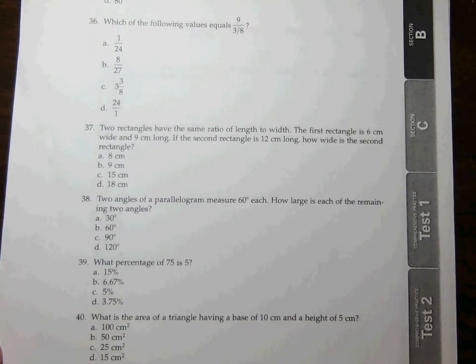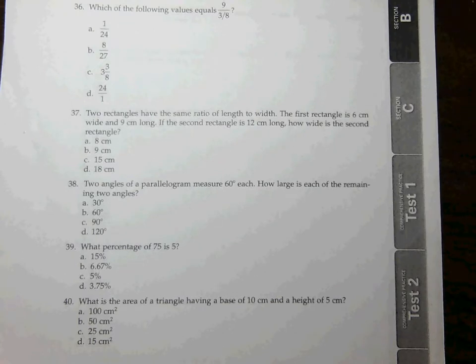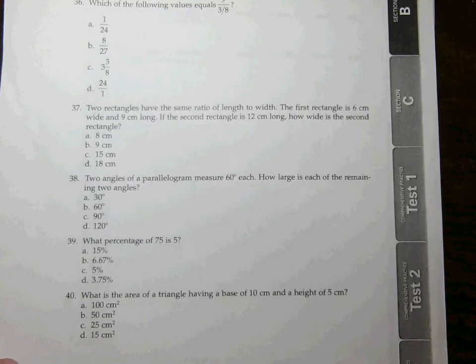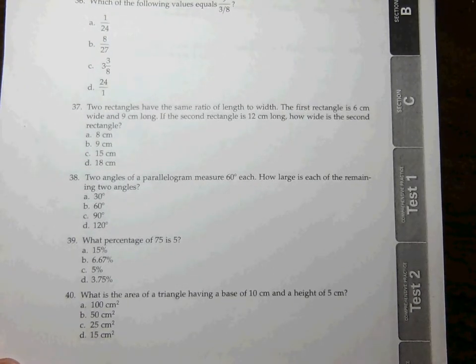Alright. 37. 2 rectangles have the same ratio of length to width. The first rectangle is 6 centimeters wide and 9 centimeters long. If the second rectangle is 12 centimeters long, how wide is the second rectangle? 38. 2 angles of a parallelogram measure 60 degrees each. How large is each of the remaining 2 angles? 39. What percentage of 75 is 5? And finally, 40. What is the area of a triangle having a base of 10 centimeters and a height of 5 centimeters?